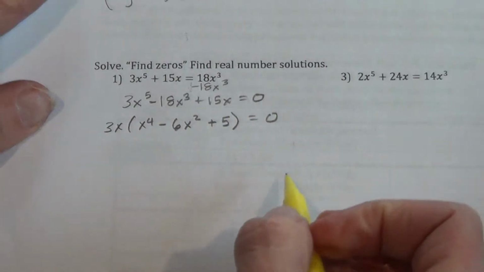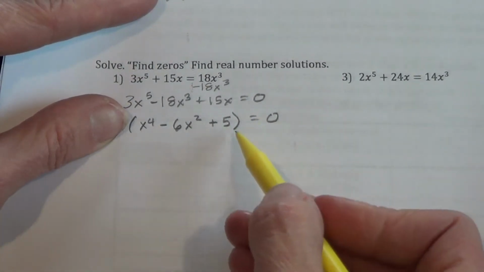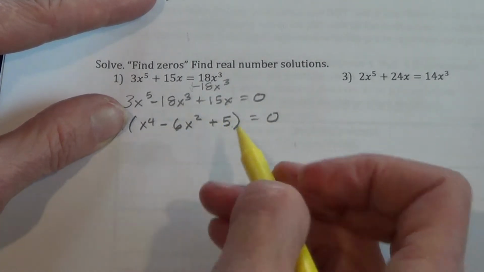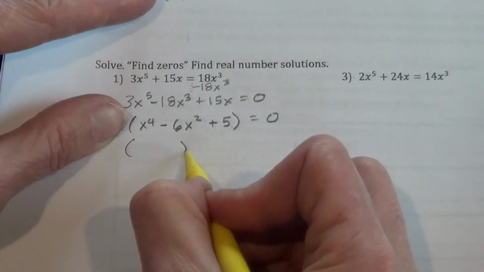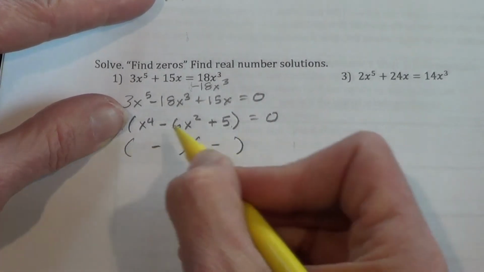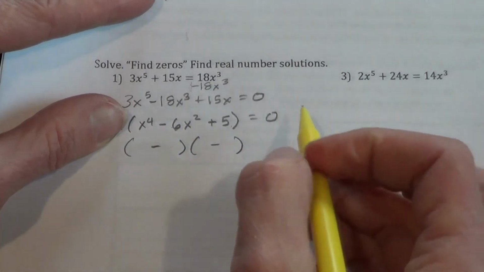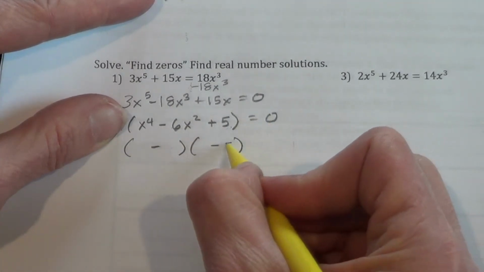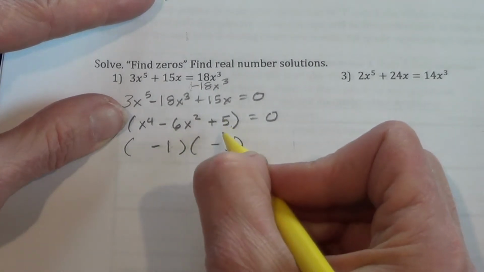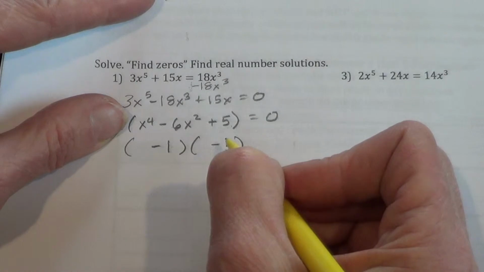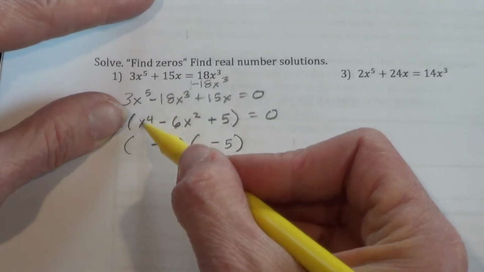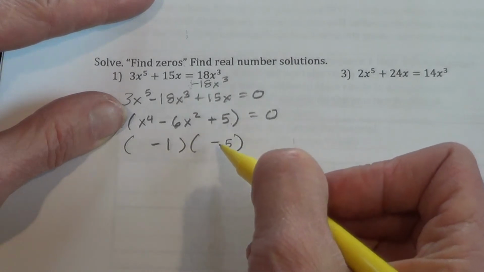Now I look at this and I say, well, do I have two factors that will multiply to be positive 5, add to be negative 6? If I do have them, they would both have a negative sign because they have to multiply to be positive, add to be negative. As I think through my factors of 5, I think of 5 and 1. They multiply to be 5, they add to be negative 6. Remember, you can only do this shortcut if the leading coefficient there is 1. Otherwise, you have to play the x game.